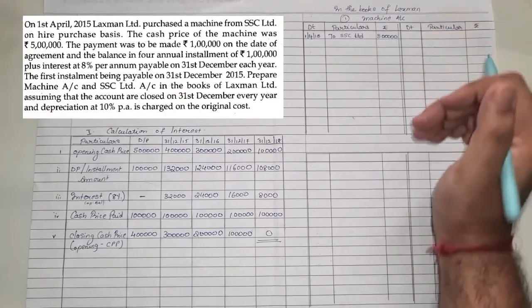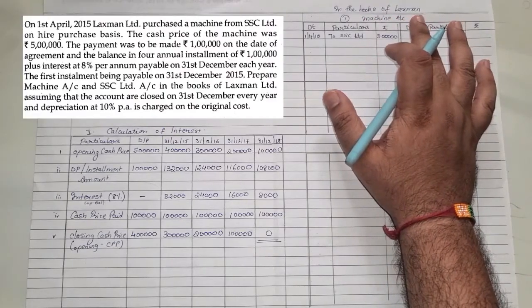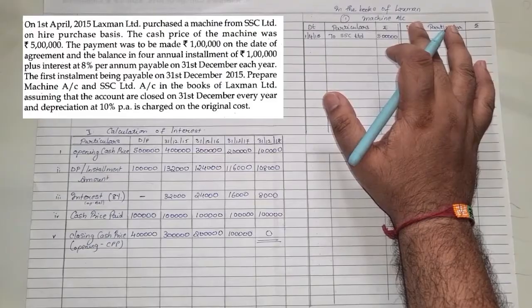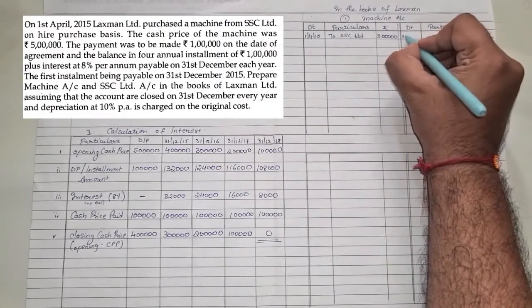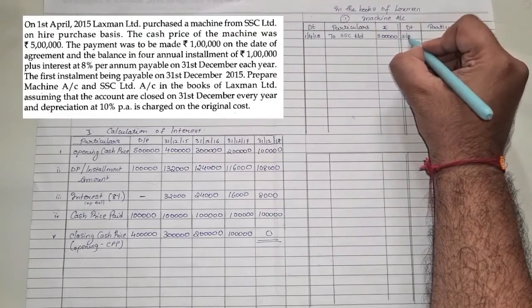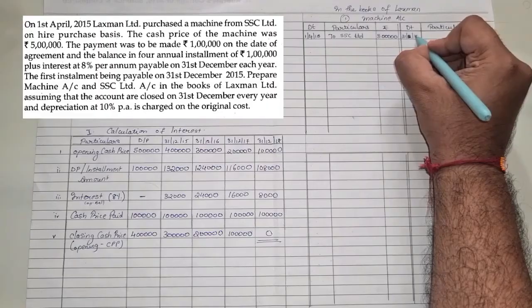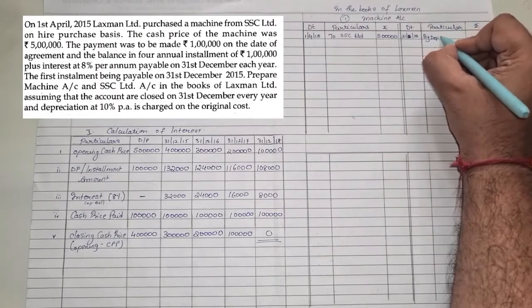Now every year in the asset account, we just have to know 2 things. One is the depreciation, second is the balance. On 31st December 2015, we have to note down by depreciation.